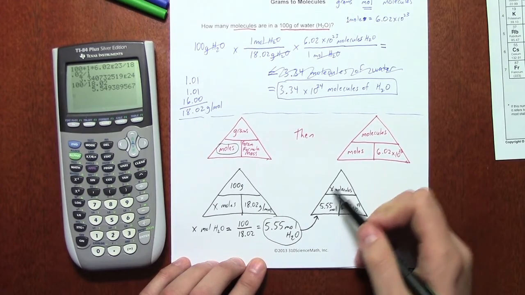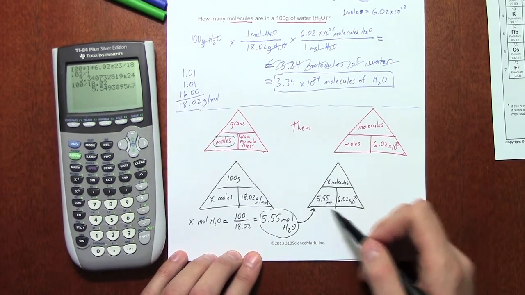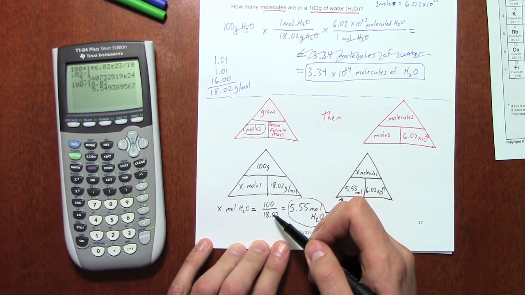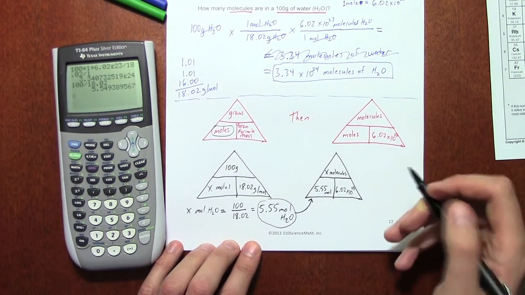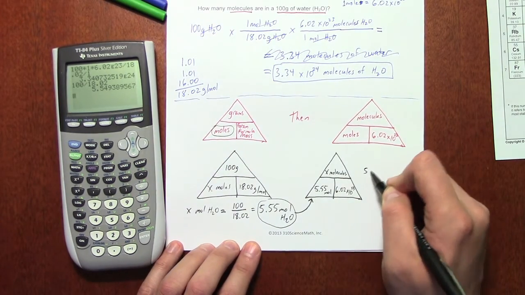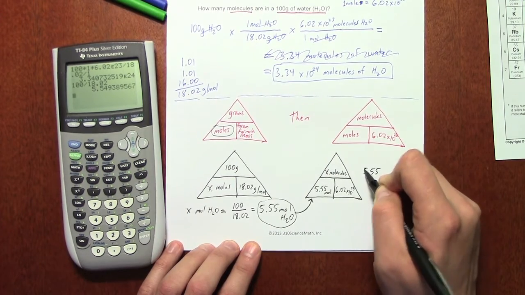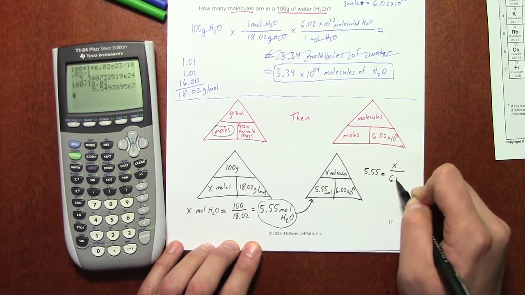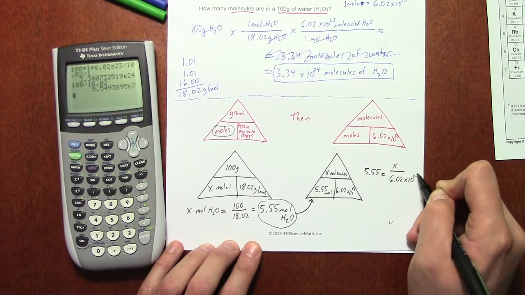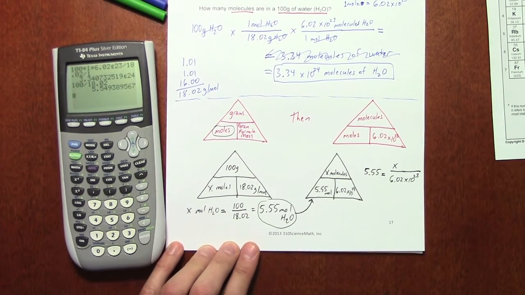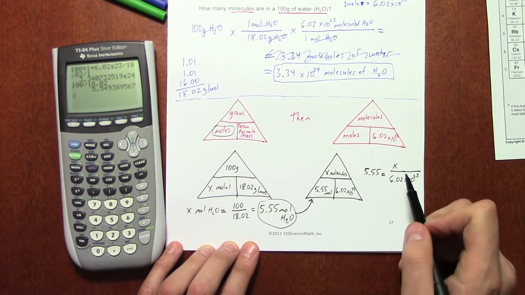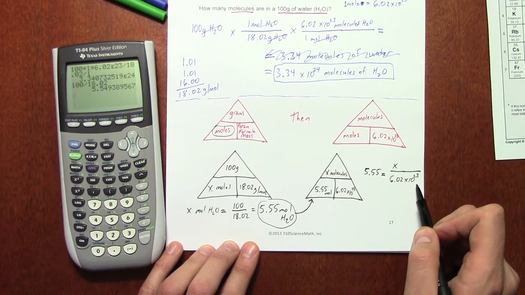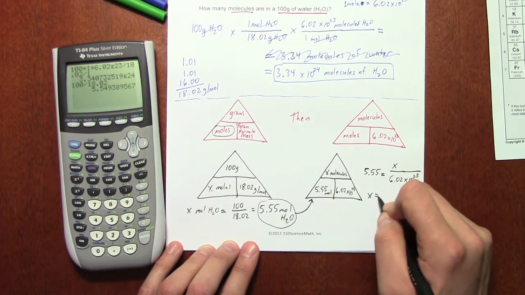Okay? And then I'm going to set up my problem and morph this triangle into an algebra expression, just like I kind of morphed it over here. Okay? So this is how you set it up on this side. What you do is you write 5.55, okay, is equal to X over 6.02 times 10 to the 23rd. Okay? So if you're good at algebra, you should know that to solve for X, we're going to multiply both sides by 6.02 times 10 to the 23rd, and that will allow us to get X by itself.